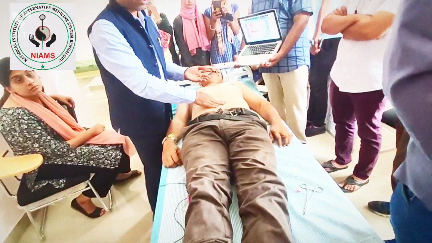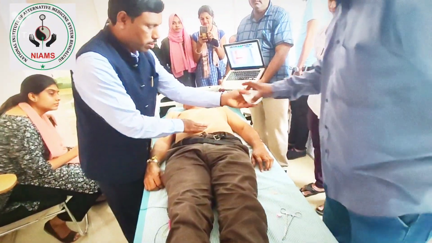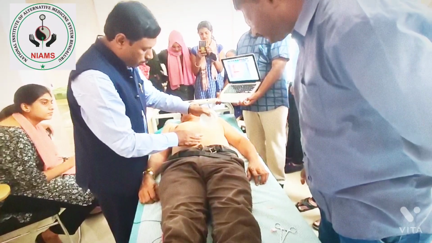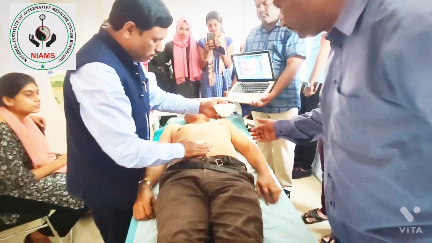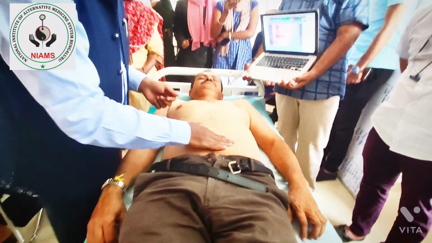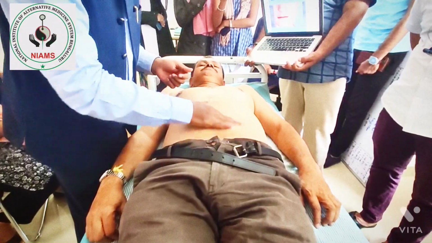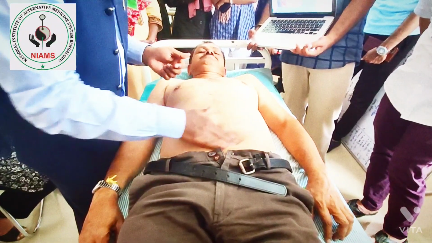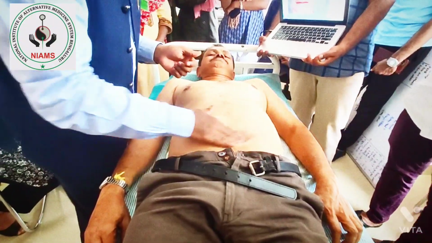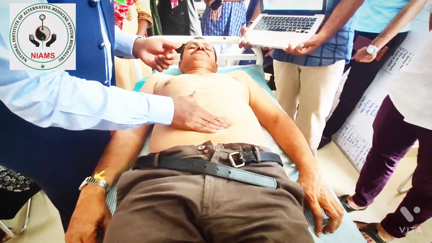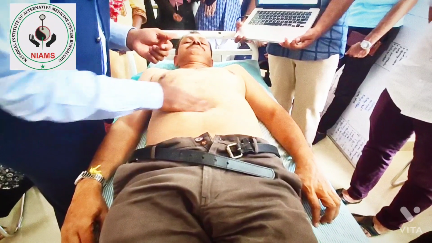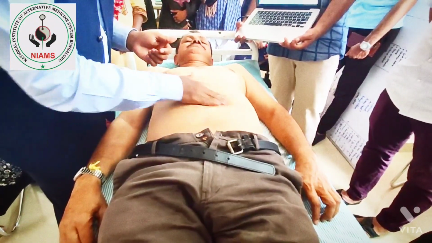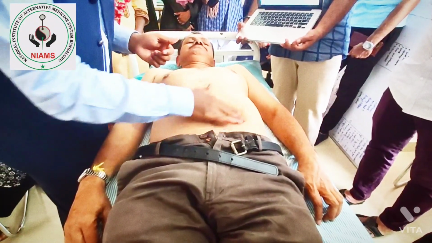Where is the oil? We just place the oil over here, and then we massage in this direction. So this is a clockwise direction, and then anti-clockwise direction. We can do this for 15 days.